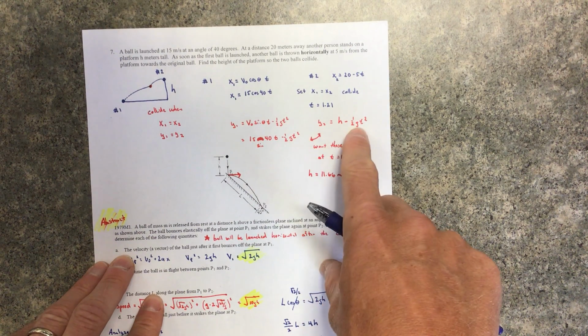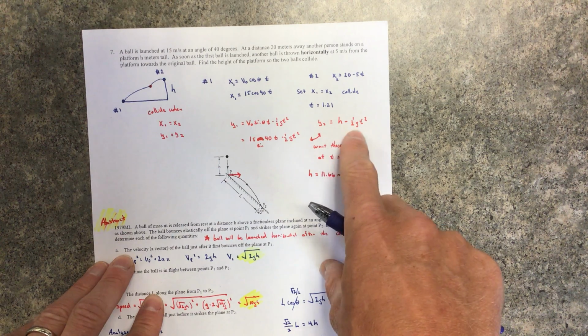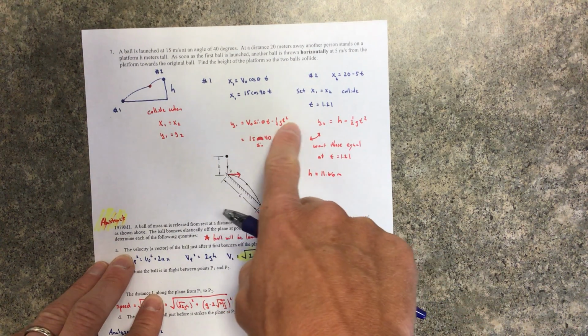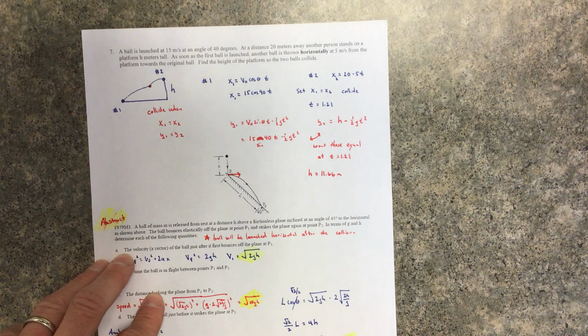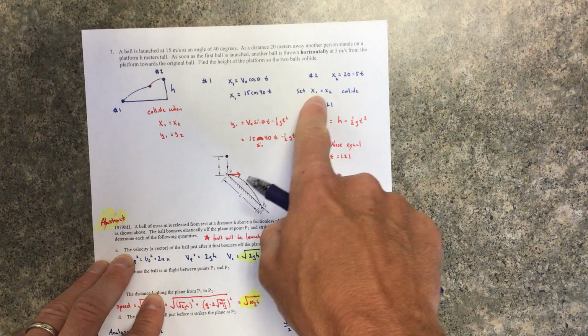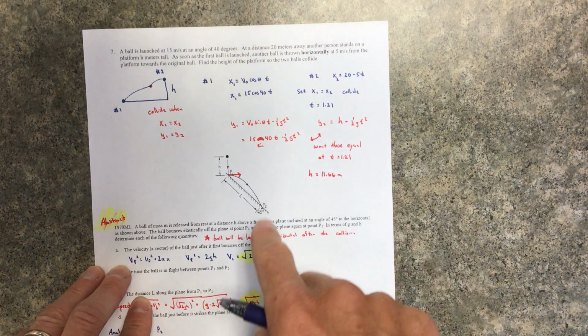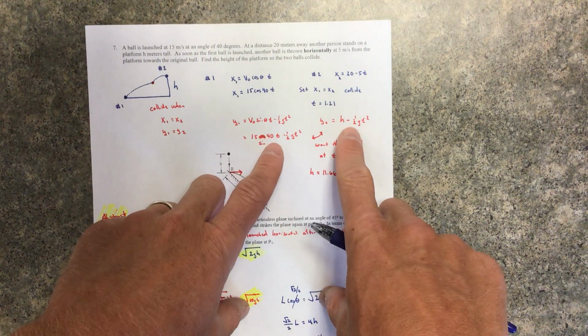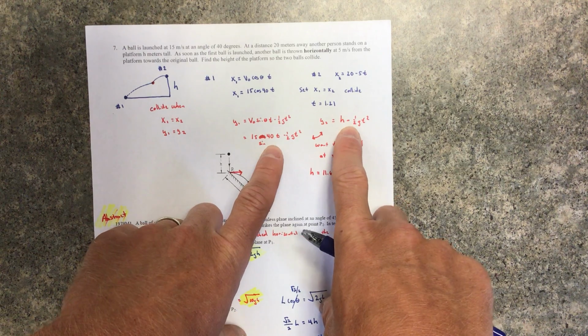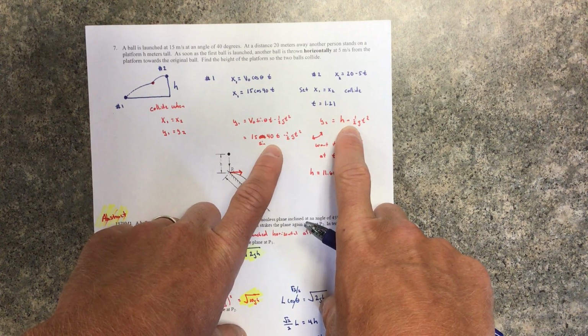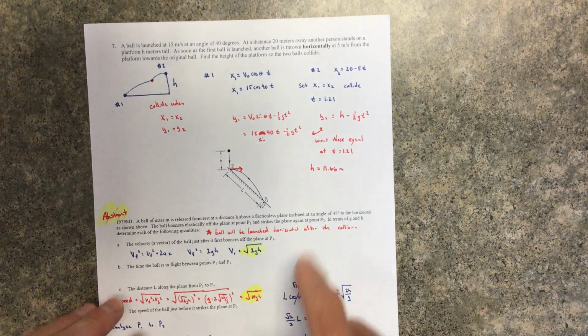He has no vertical velocity at the beginning, so it's just h minus 1 half gt squared. And then this guy's the standard projectile motion equation. These two tell me that they have the same x value at an exact point of 1.21 seconds. So then all I did is I took these heights and I set them equal to each other at 1.21 seconds, and then the only variable left was h.